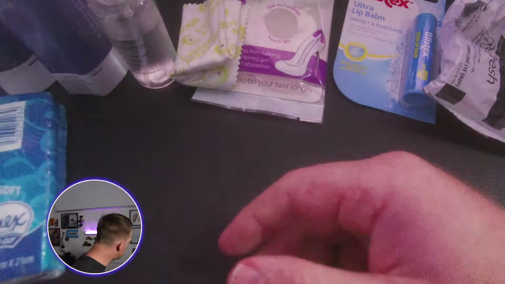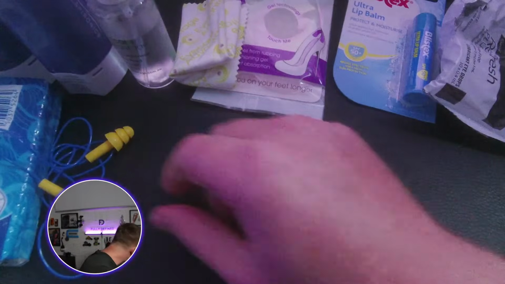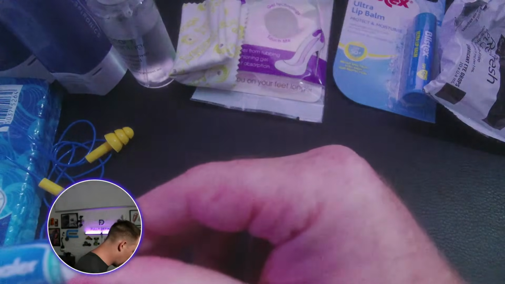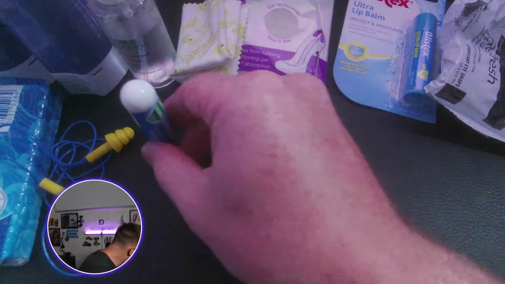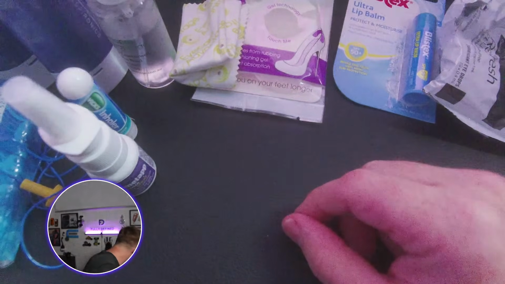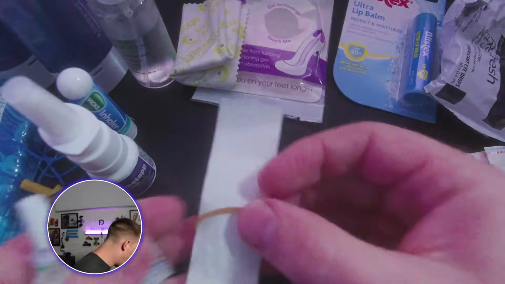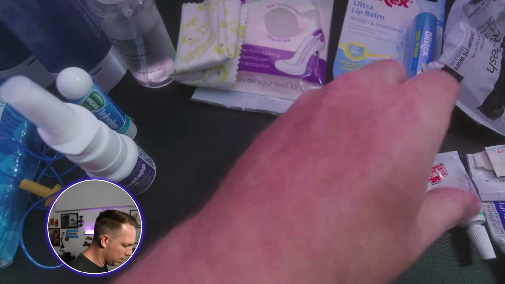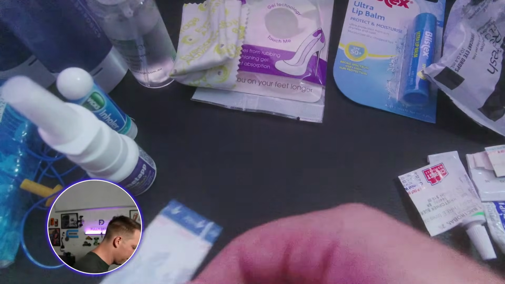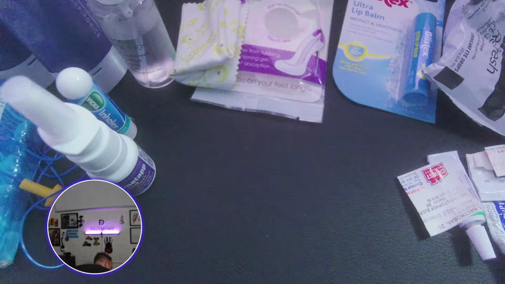Make room for some tissues. We need a little thing to hold some earplugs. Vicks inhaler. Some nasal spray stuff. Now, random creams, Band-Aids, other ointments. So a couple of these, like this is a half-open Band-Aid, get rid of that.